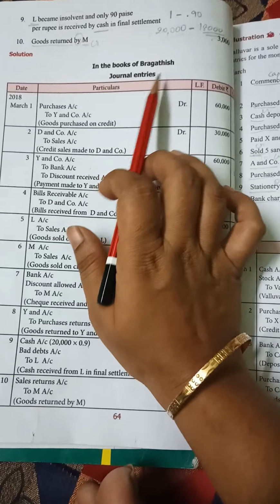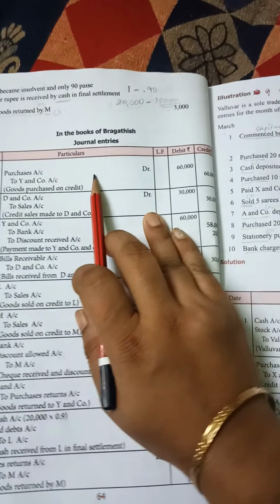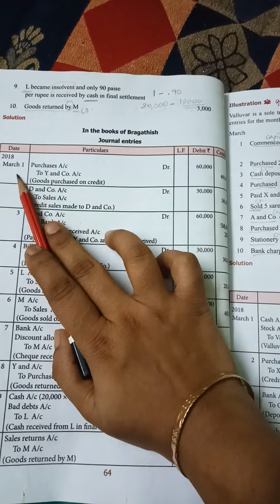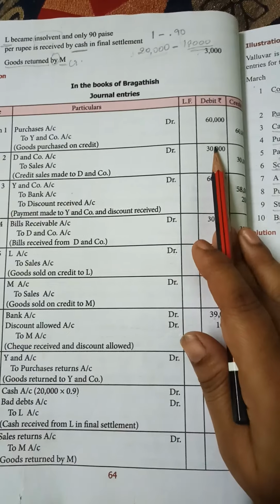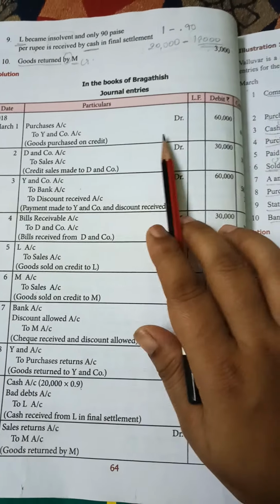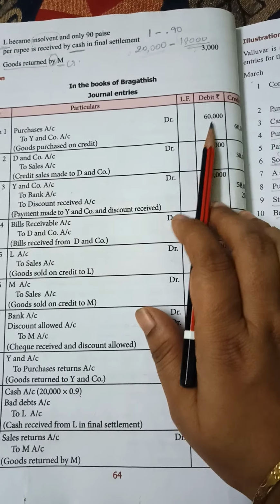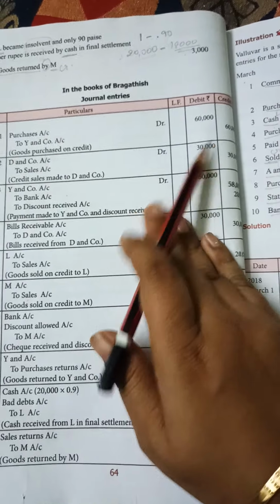So we need to write it as purchases account debtor to Y and Co. As usual, you will write in the books of Bragdish journal entries: date, particulars, ledger folio, debit, credit. Then the first entry is purchases account debtor to Y and Co. The amount is rupees 60,000, which is to be written directly beside this, 60,000 in the debit column, and to Y and Co, beside this in the credit column, you will write 60,000.